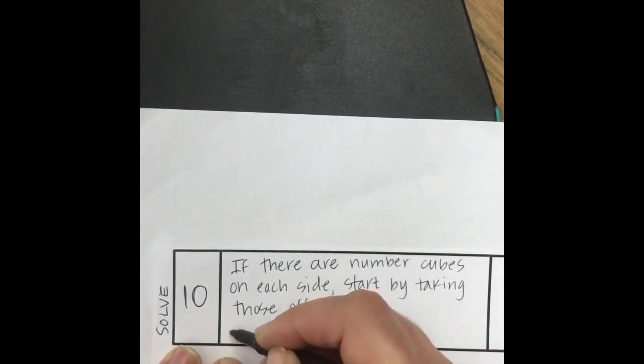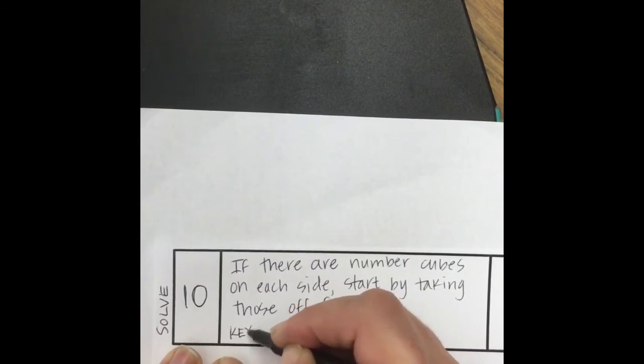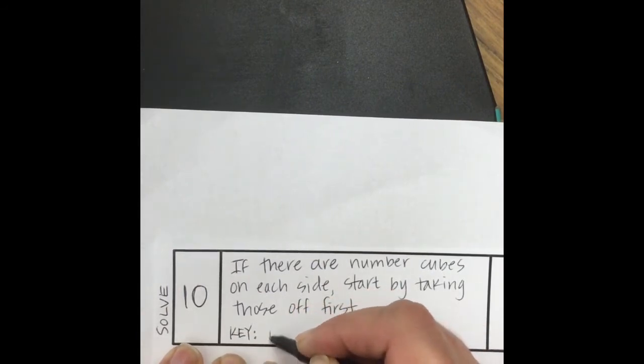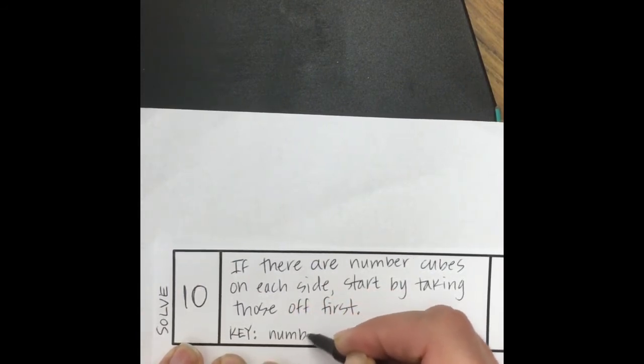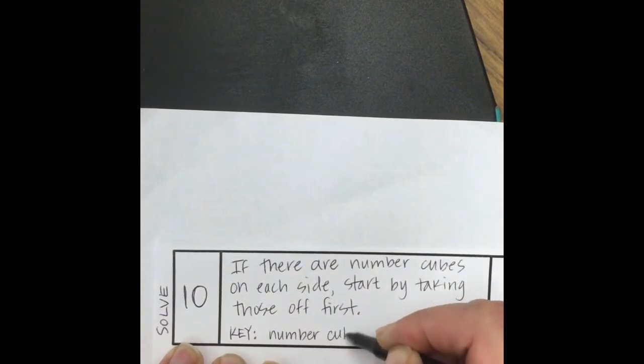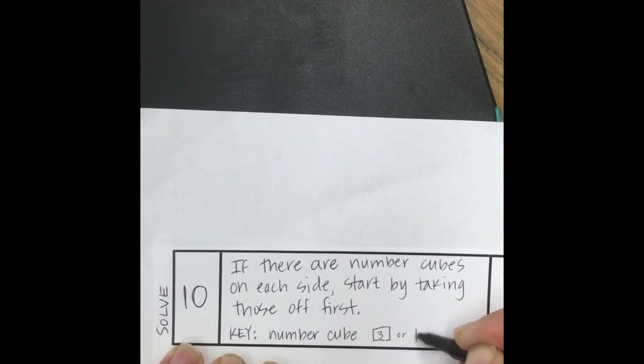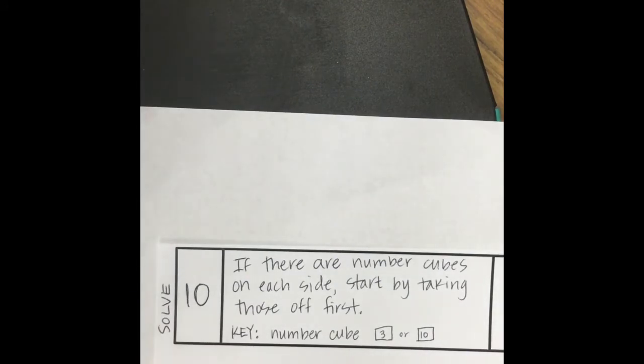Now, a number cube, let's make a little key at the bottom. A number cube is like 3 or 10, right? A number that Ms. Susak usually puts in squares, and what you will probably have in a square if you are using the tiles, if you're using the manipulatives.